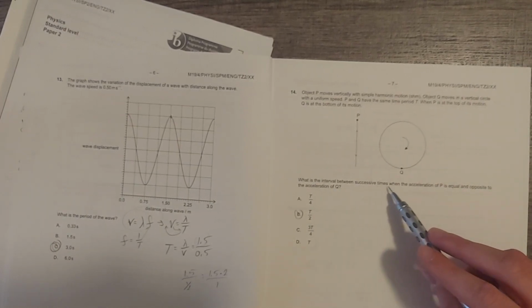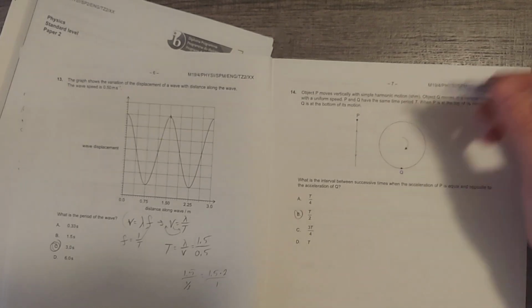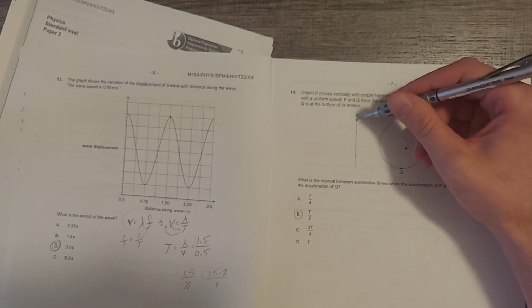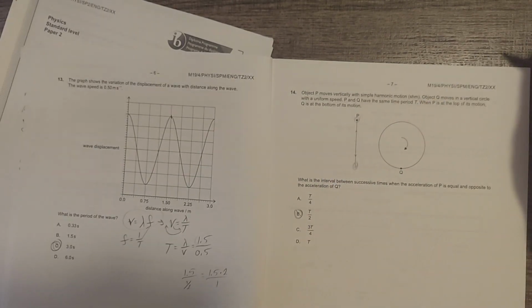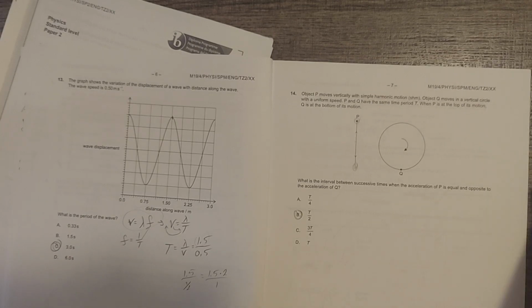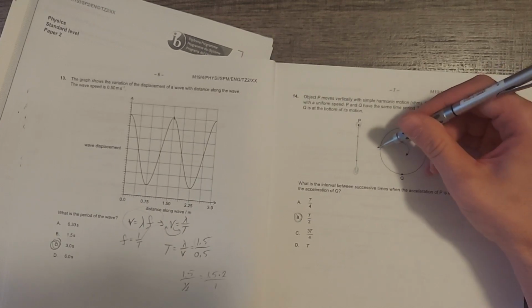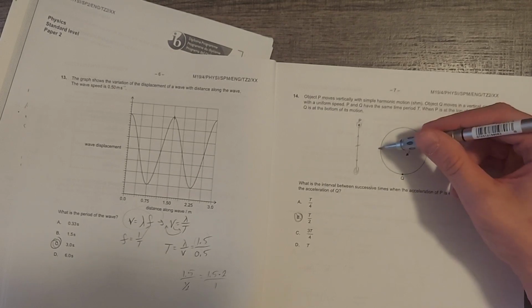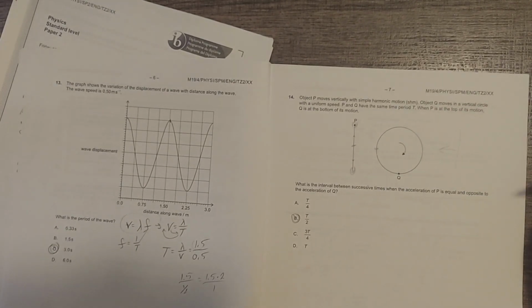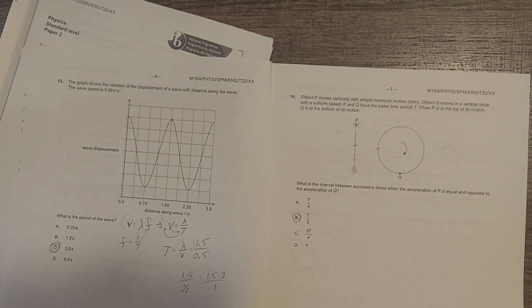So what is the interval between successive times when the acceleration of P is equal and opposite to the acceleration of Q? Well, it'll be equal and opposite most obviously at the ends. That happens every half of a period. So T over 2. T over 4 would be coming to here, the equilibrium position for this one. And from this perspective, looking that way, the equilibrium position for this one as well. But in that case, they both have 0 acceleration from the perspective of someone over here looking to the side.